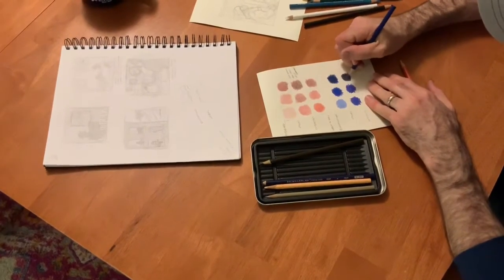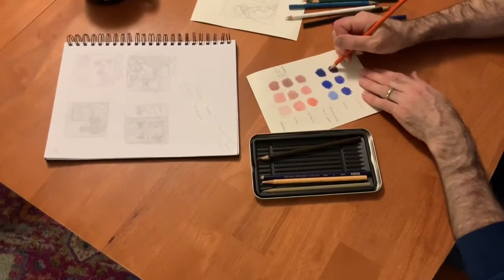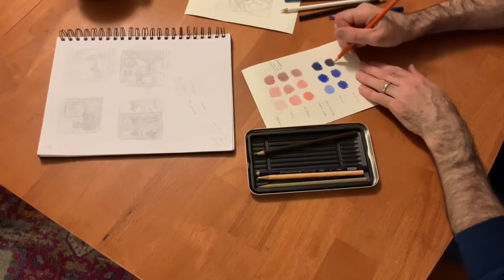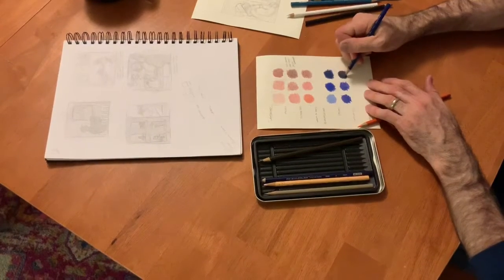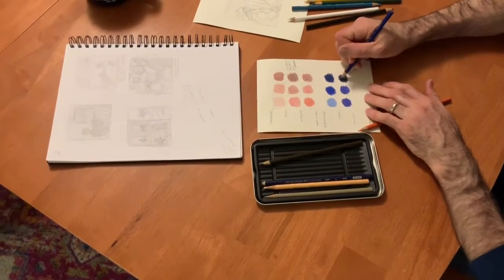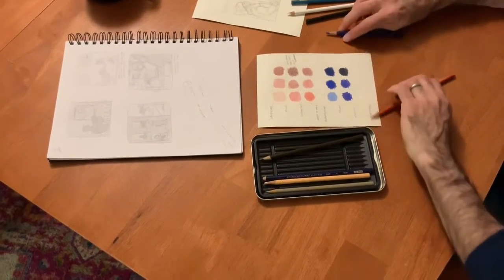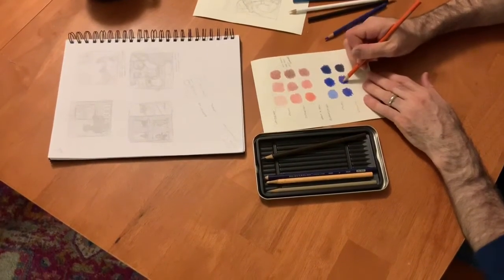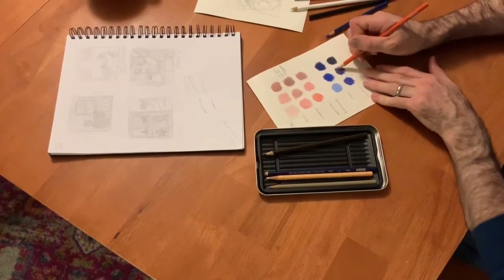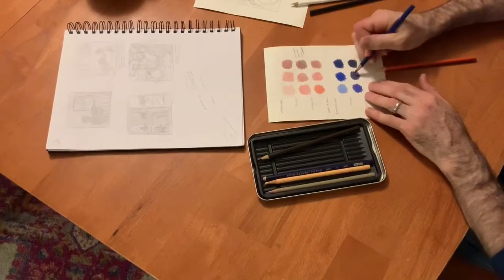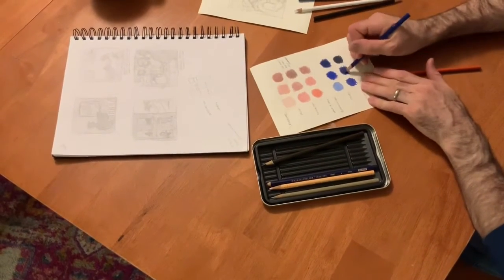Creates a neutral brown. It's interesting though with colored pencil because you can still kind of see both colors. And then just a little bit in here to knock that intensity down. Mostly blue, but a duller blue.